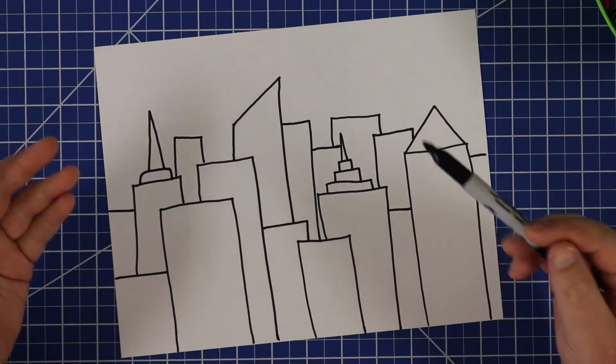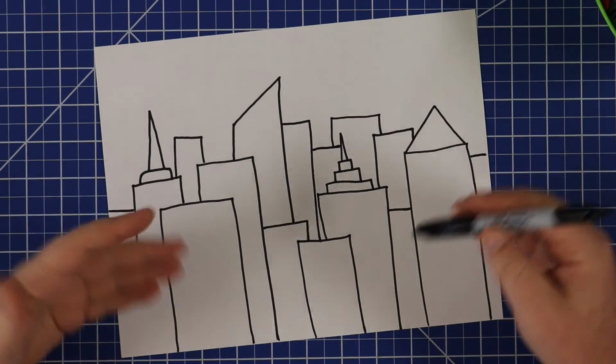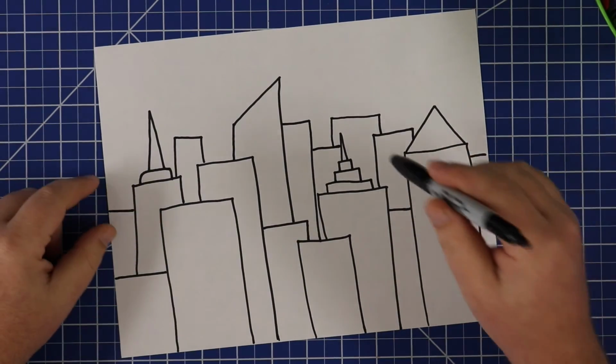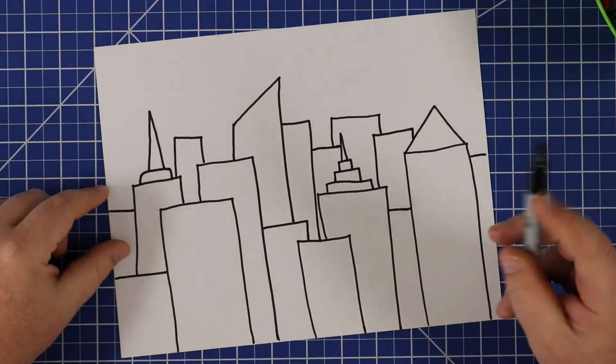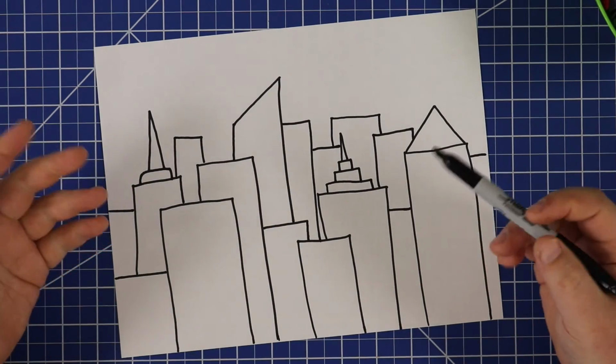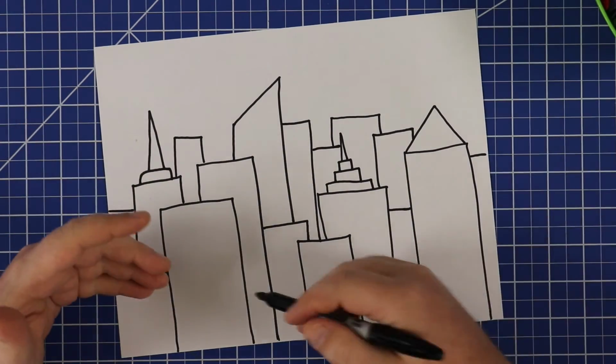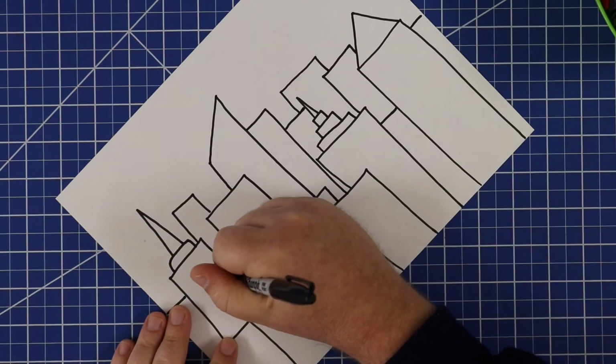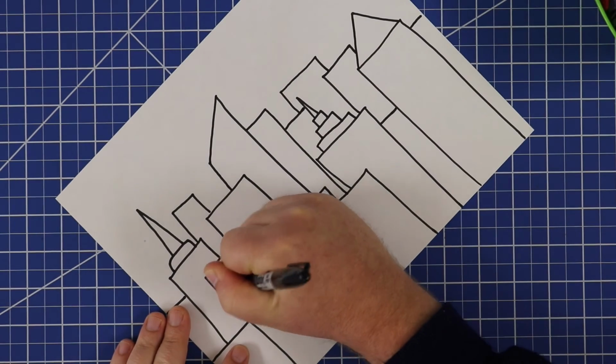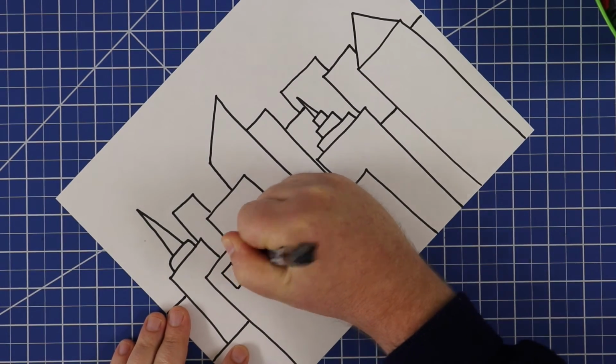Now, I don't know that I'm going to put windows on every single building, especially not the ones that are really far away, because if this was the real world, it would be hard to see those, right? But up close, at least, I'm going to add some windows. So I can do that a couple different ways.